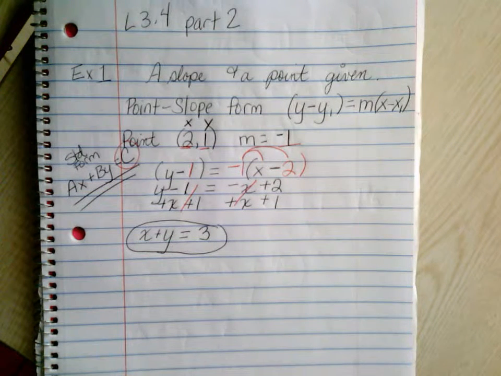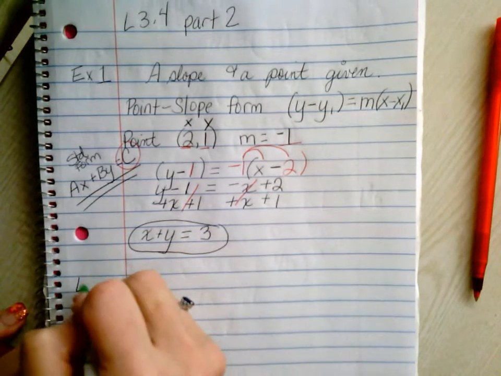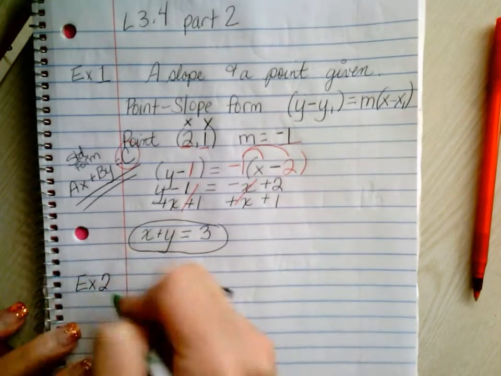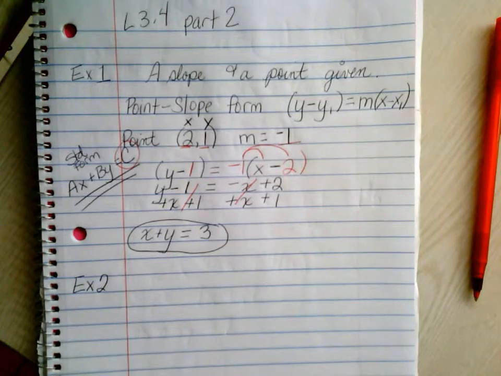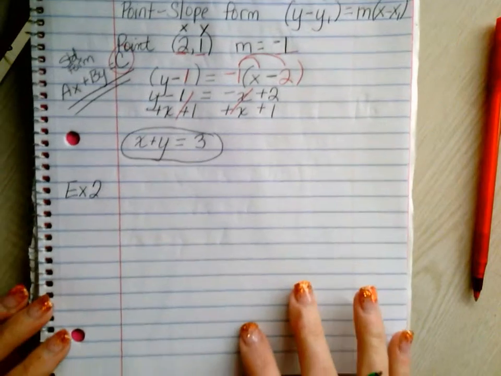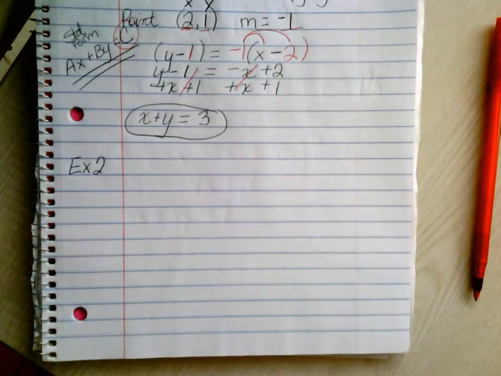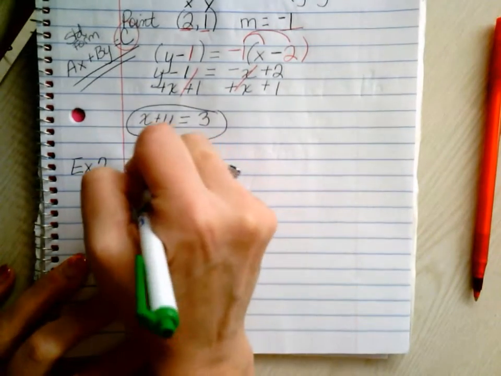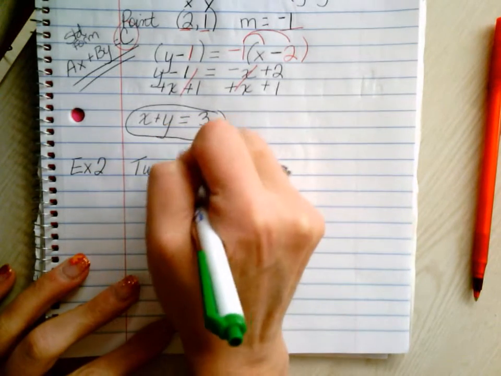Okay? That's just another example of example 1. All right? Example 2. Remember, this is our second time through this. If this is only your first time through this, this might be a little difficult. But example 2, it says, what if you have 2 points?